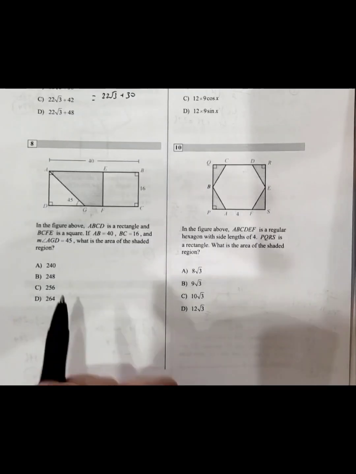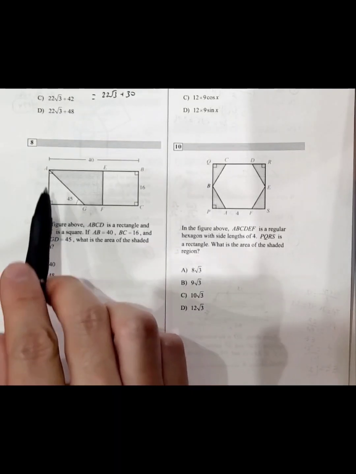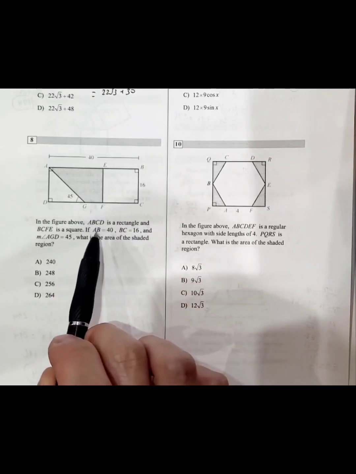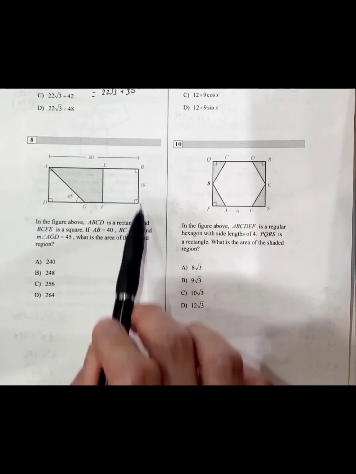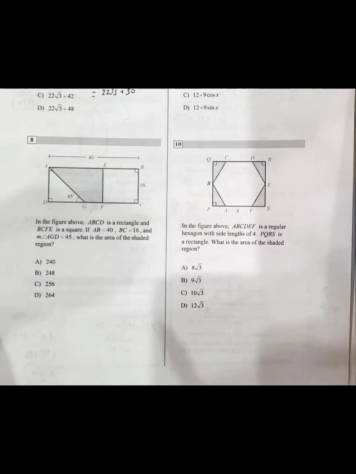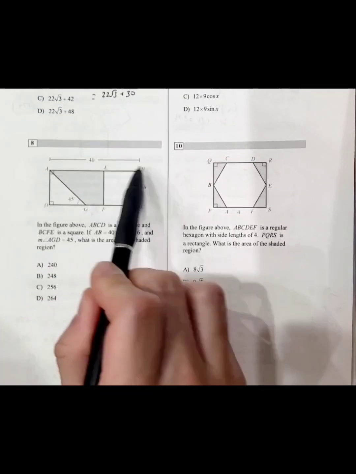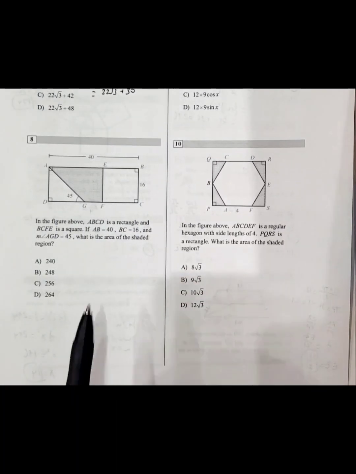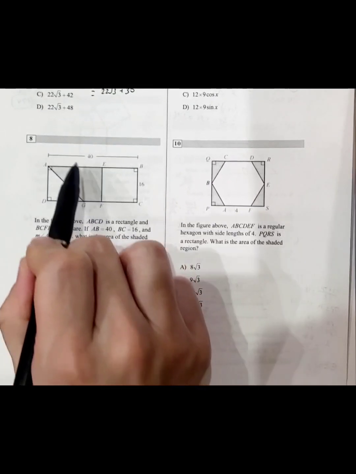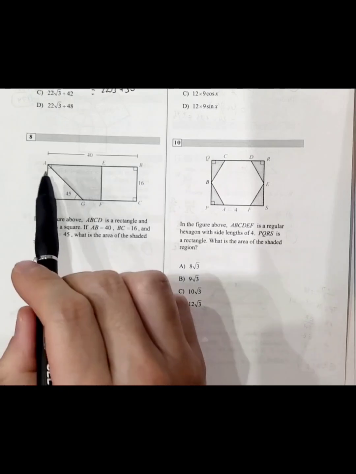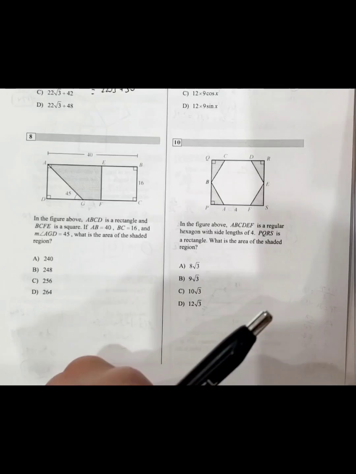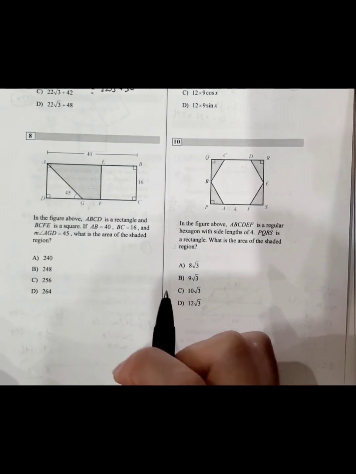In the figure above, ABCD is a rectangle, BCFE is a square. ABCD, the whole thing, BCFE, this guy, square. AB is 40, BC is 16, AGD is 45. What's the area of the shaded region? This looks like a trapezoid, and it is because these are parallel. So we need this length and this length, the average of those two, times the height. That's one way. Or you can find the area of the whole thing minus the area of this triangle minus the area of the square. That can work as well. Multiple ways you can approach this. Let's see what's the easiest.